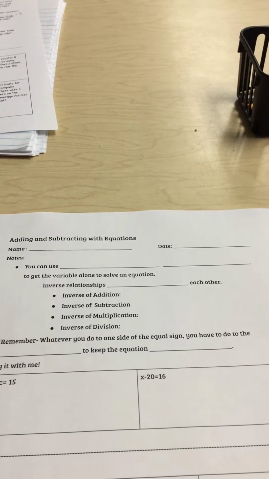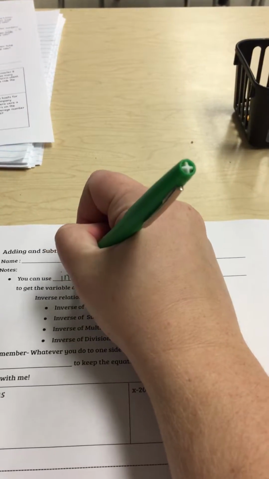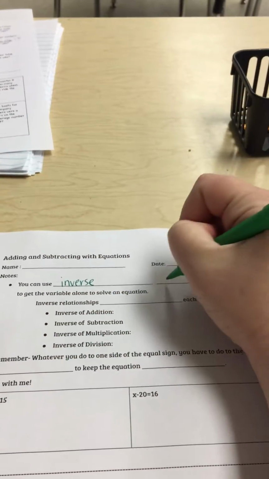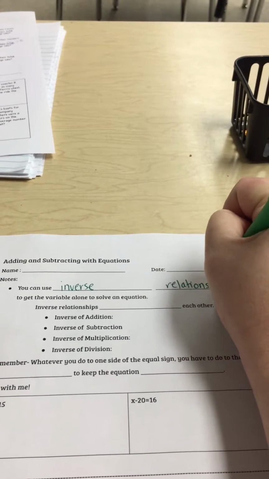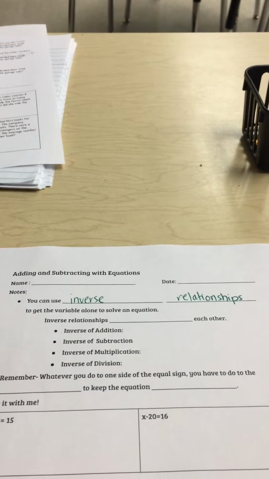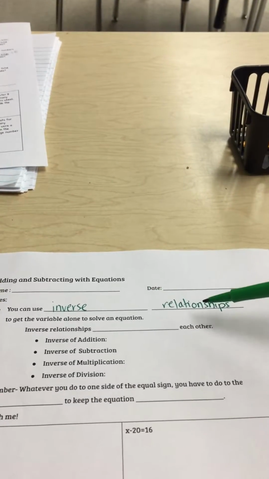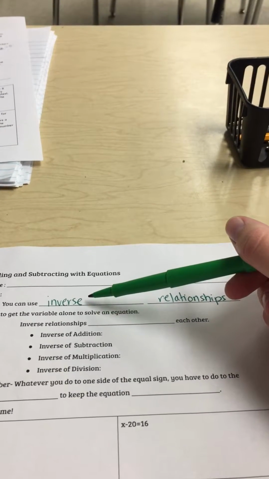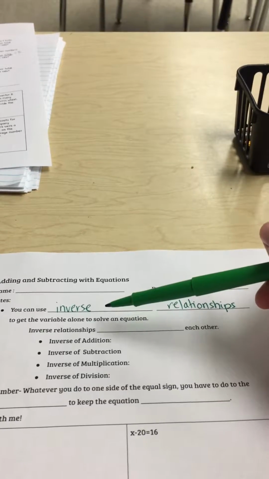All right, the number one most important thing to remember when you're trying to solve equations is that you can use inverse relationships to get the variable alone to solve an equation. Really all this means is you can use operations that are opposites, which is what inverse means, in order to get the variable on one side to solve an equation.